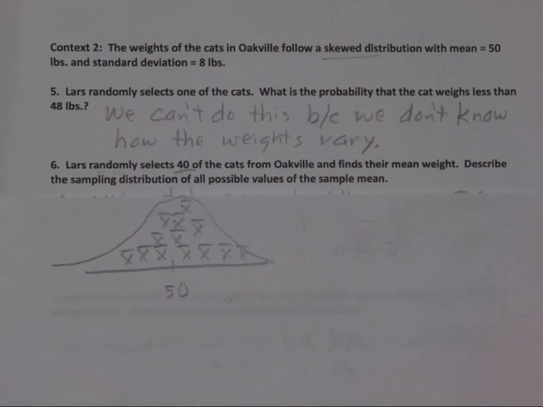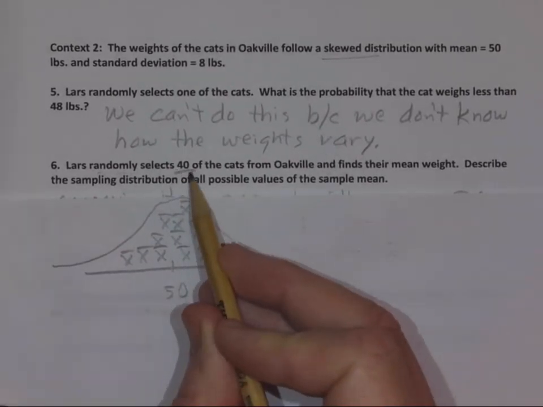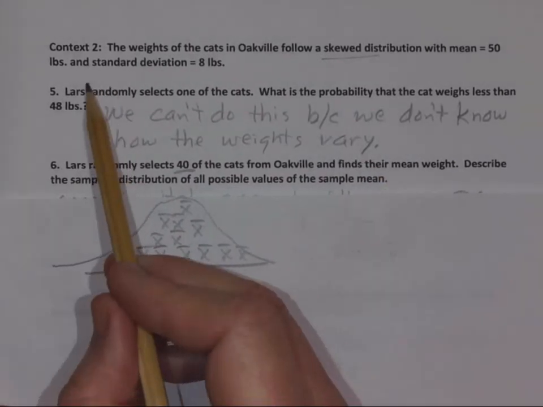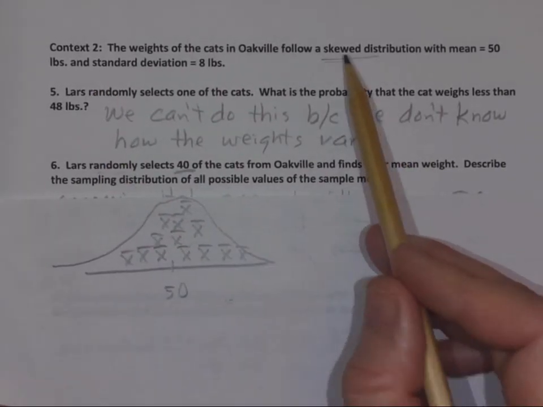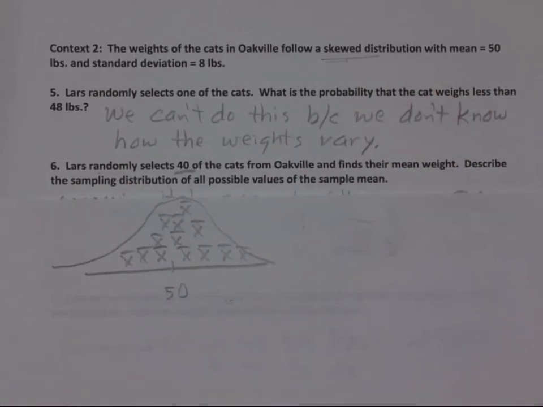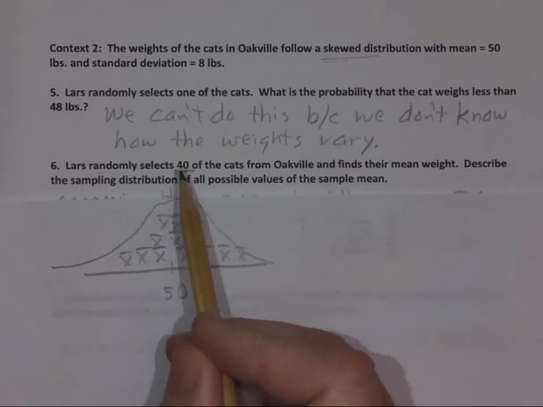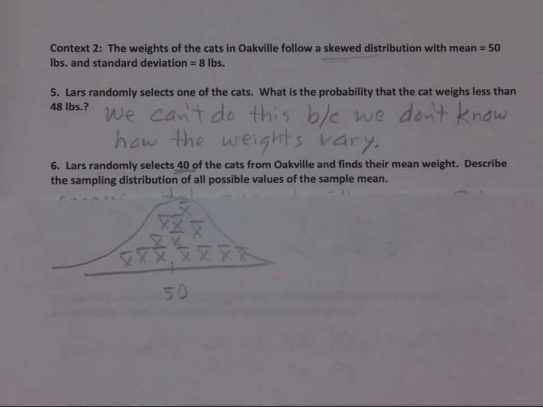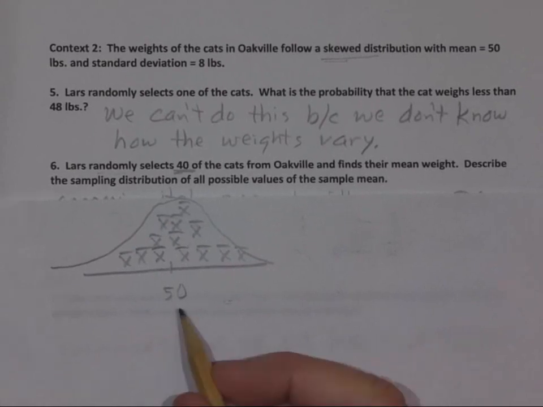In this case, we've got a sample size of 40, so we know our x bars are going to vary approximately normally, even though the population itself is skewed. And that's what the central limit theorem is. The central limit theorem says the sampling distribution, or your sample statistic, will be approximately normal as long as your sample size is large, bigger than 30, or if we know the population varies approximately normally, with a mean of that.